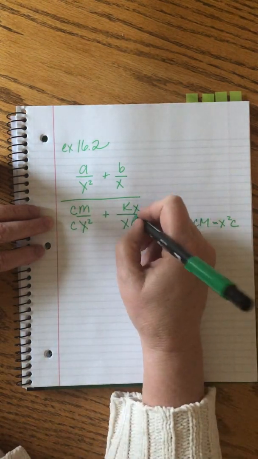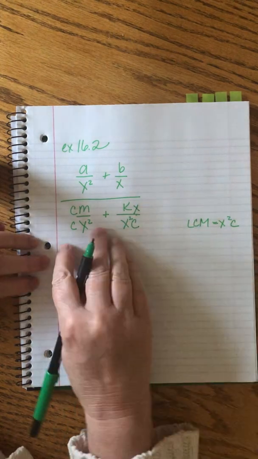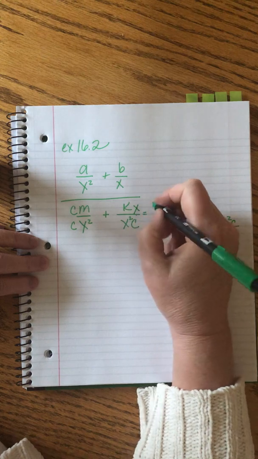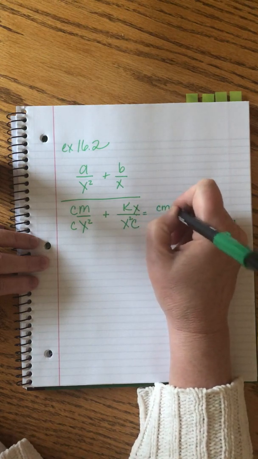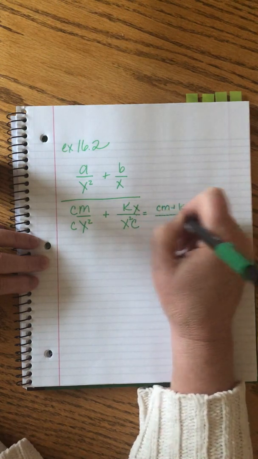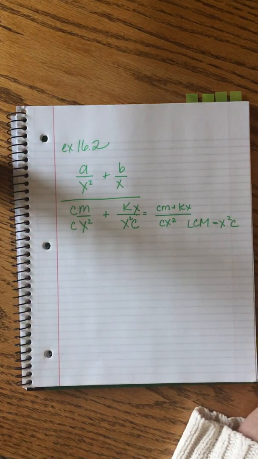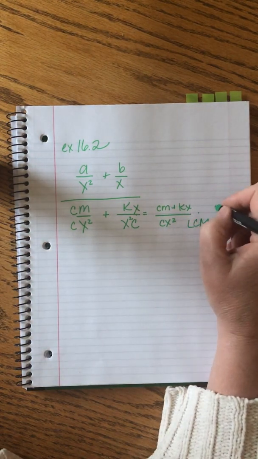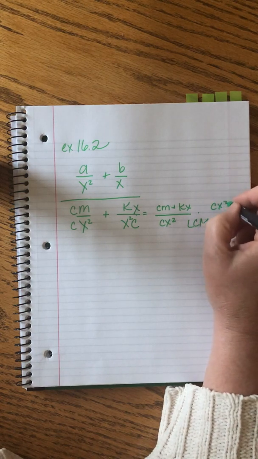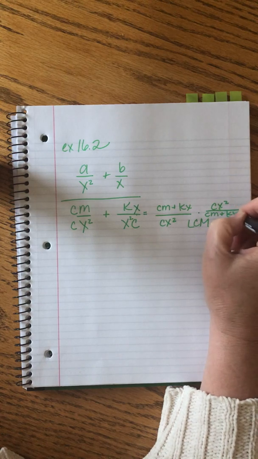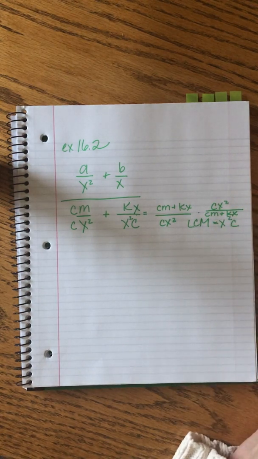Cx squared, and I multiplied this one by x, so that turns into that. Now I've got the LCM on both, right? So now I can rewrite this as Cm plus Kx over, and I'm going to write it alphabetically, Cx squared. That makes me happier. Now I have to multiply by the reciprocal. Cx squared over, and I'm squishing Cm plus Kx. Look good?